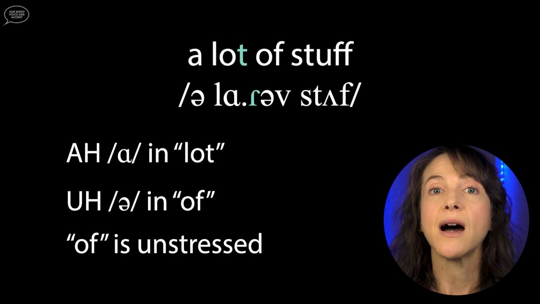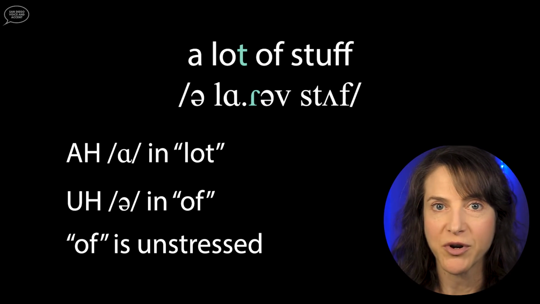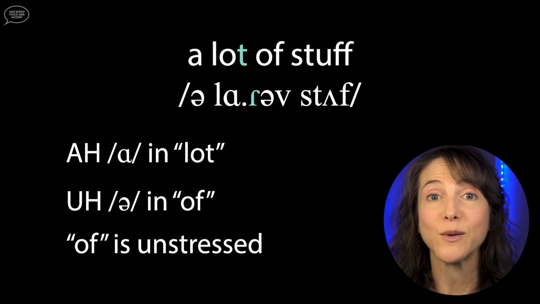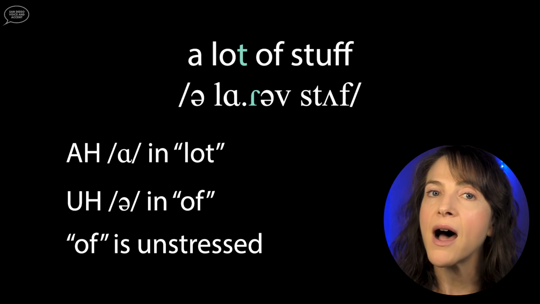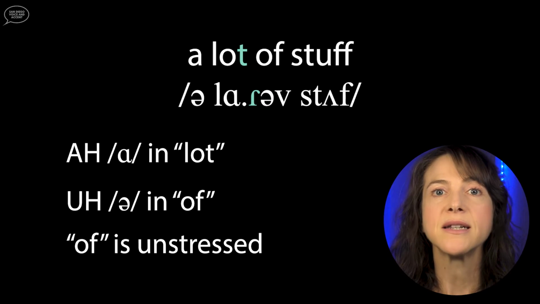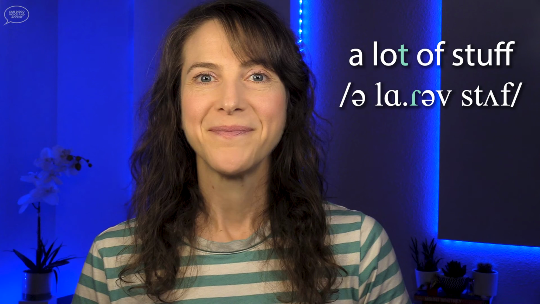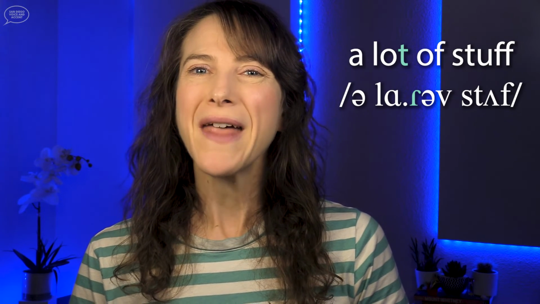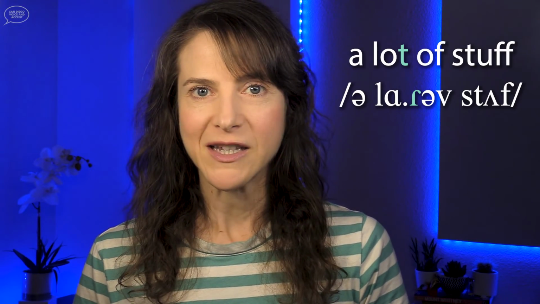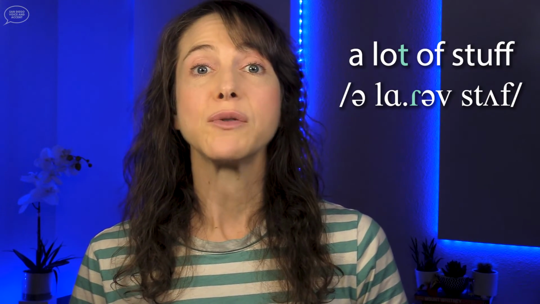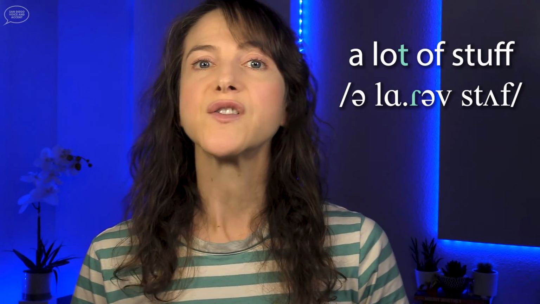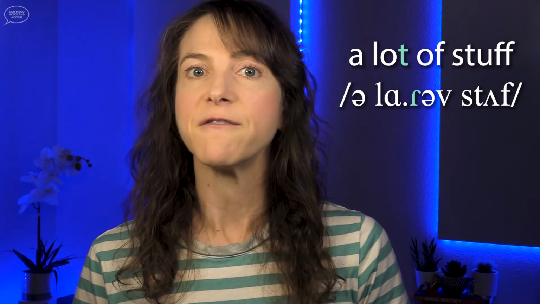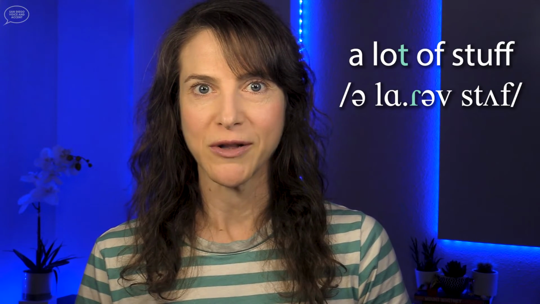So the T in lot is almost always pronounced as a flap, and that sounds like a lot of stuff. It's not the true T, a lot of stuff. If I use the true T, that will break up the flow of my speech, and that's when my speech might start to sound choppy, slow, or bumpy. So you use the flap to smooth out the connection between the final T and the next syllable.